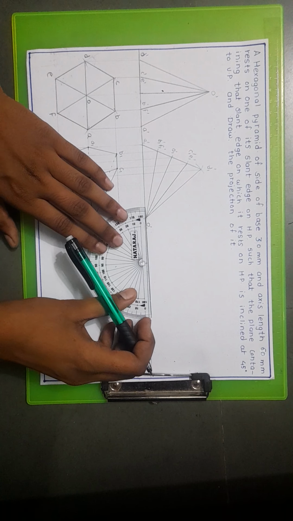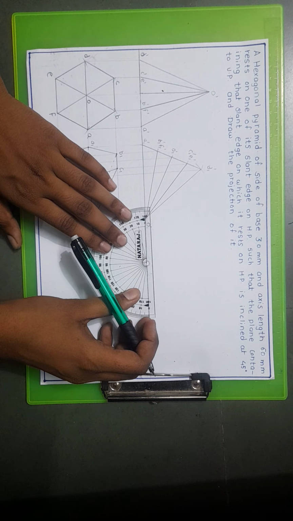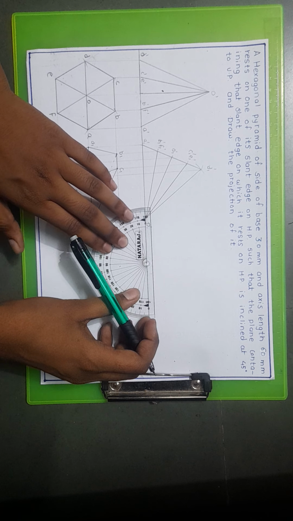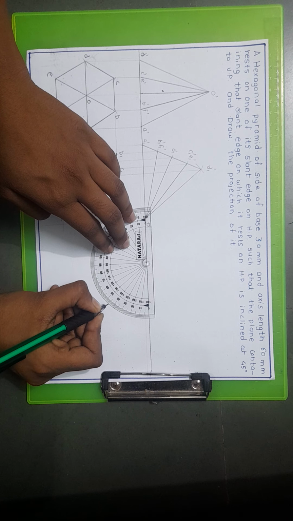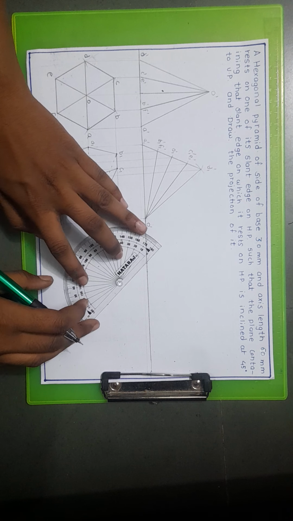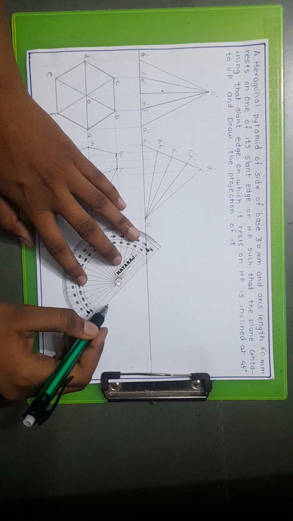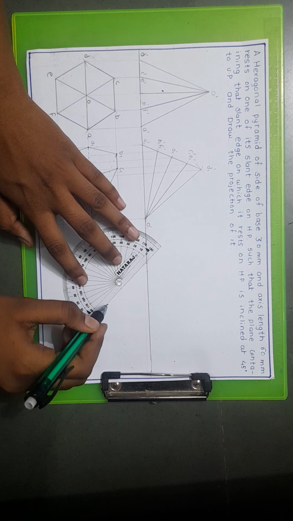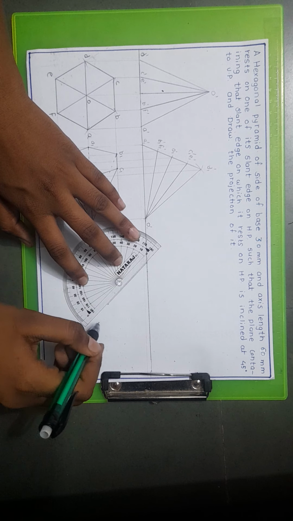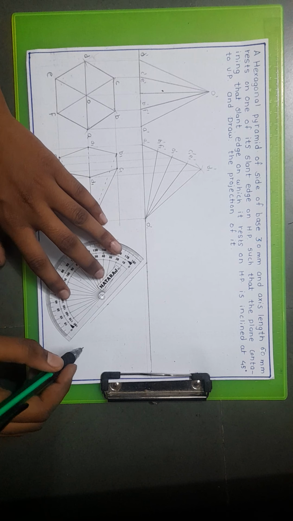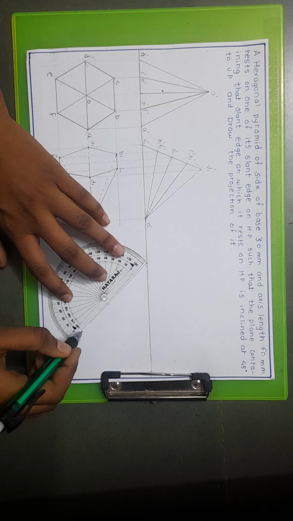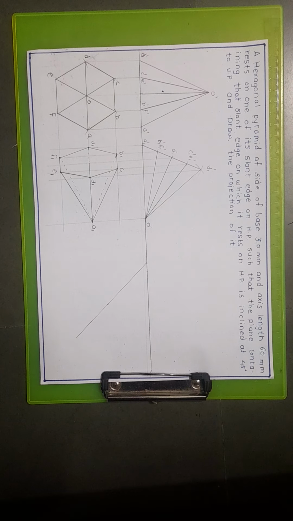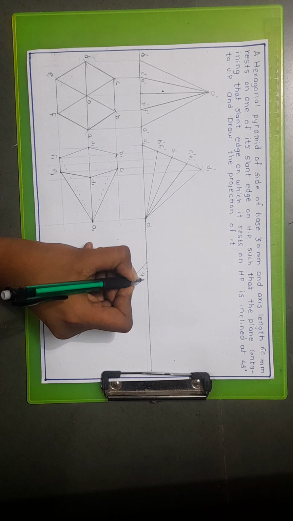So 45 degrees with VP, that is seen in HP. I will extend this line. This is 45 degrees.